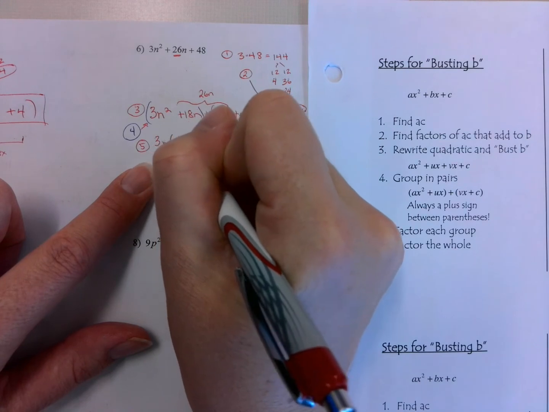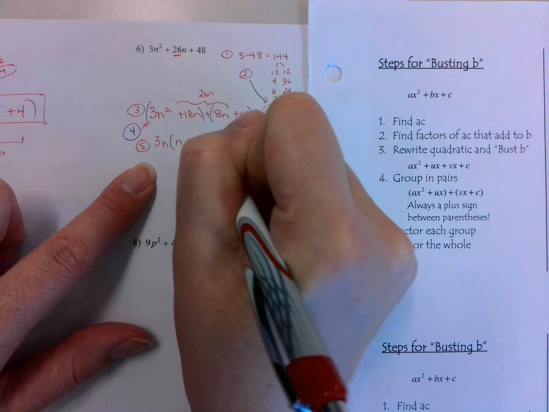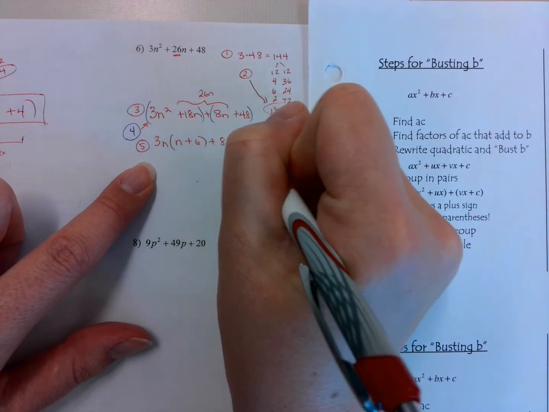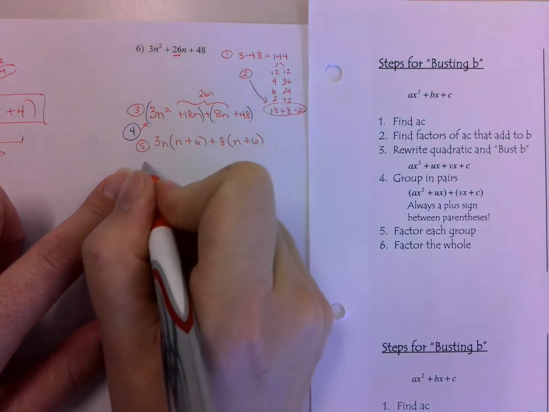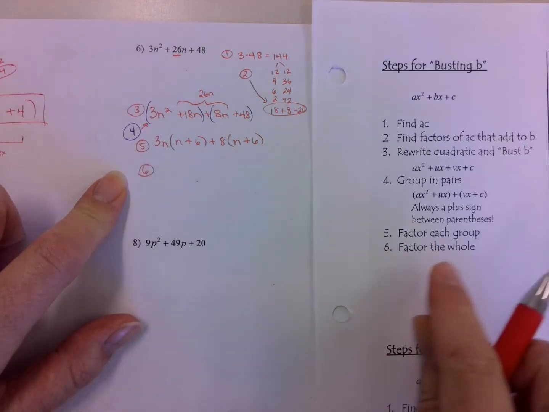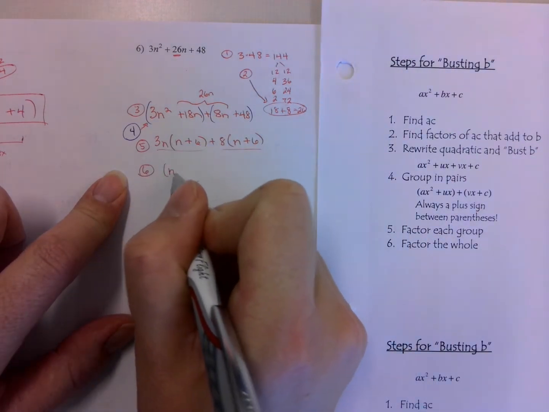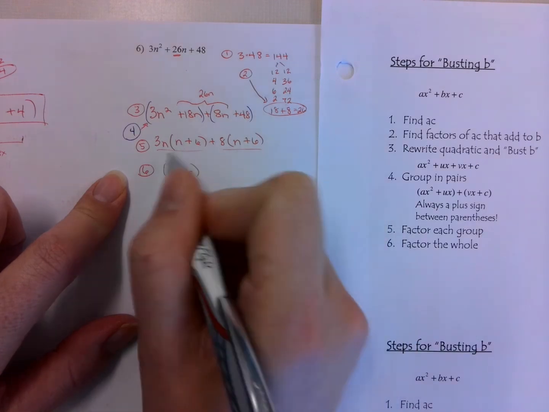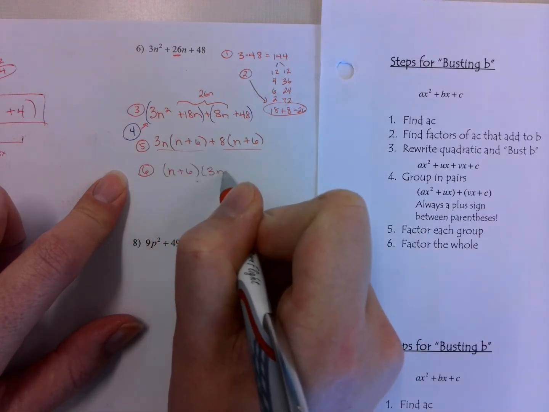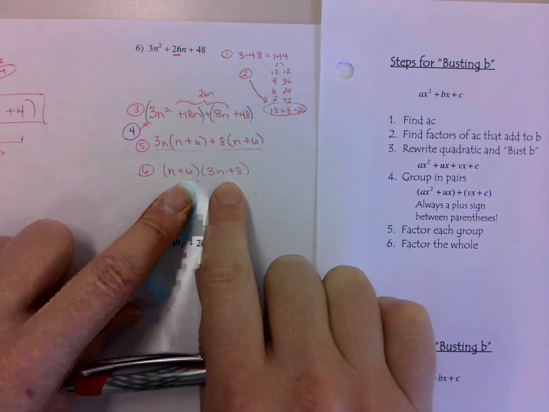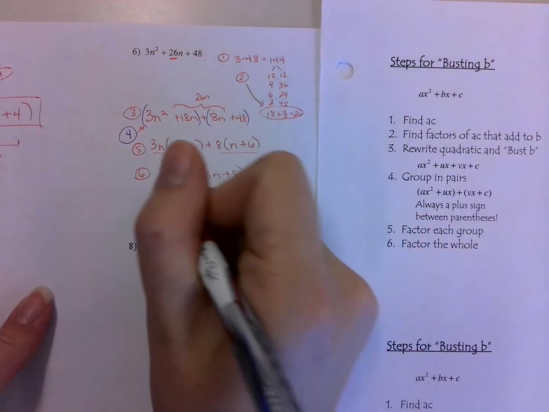And I'm left with an n plus 6 plus, okay, these I can take an 8 out of, and I'm left with n plus 6. So if we look at step 6, it says factor the whole. That's what we've been doing. I have these two terms. They both have n plus 6 in common. Take that out. What's left is 3n plus 8. And then I would just double check to make sure there was nothing else left. And now I've factored it.